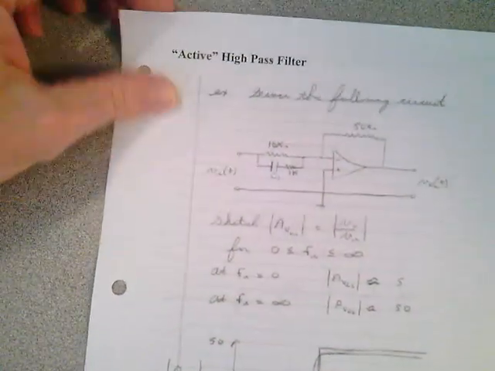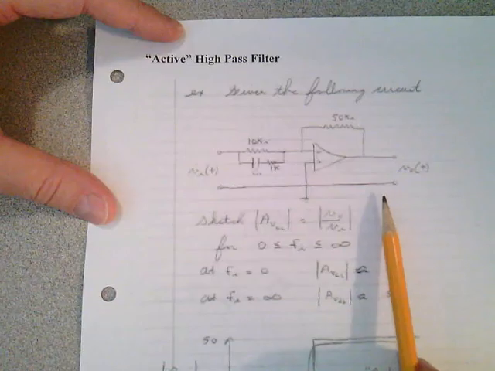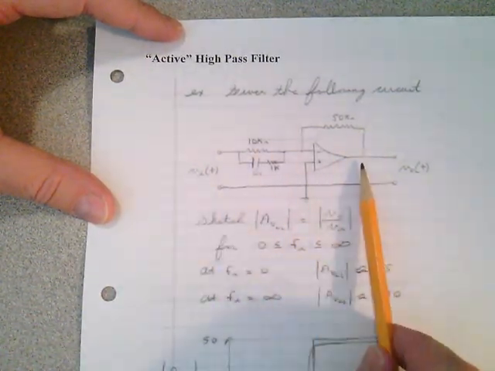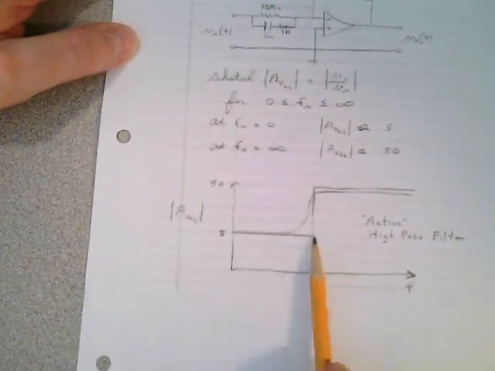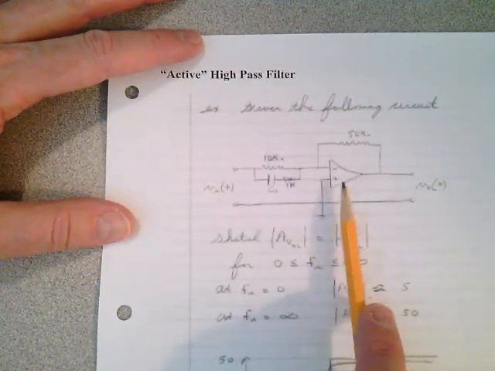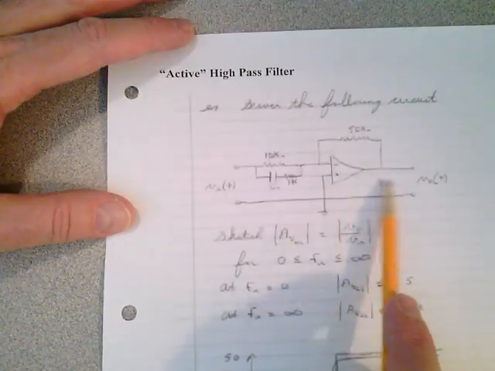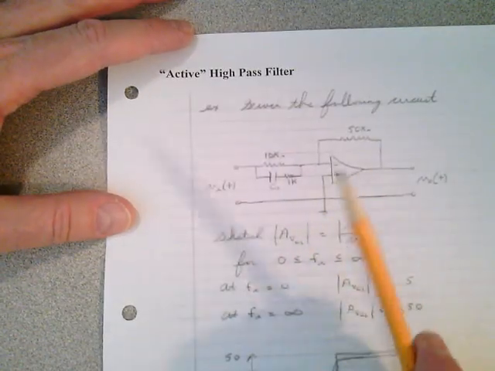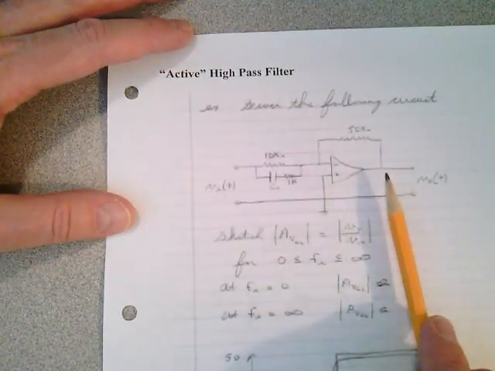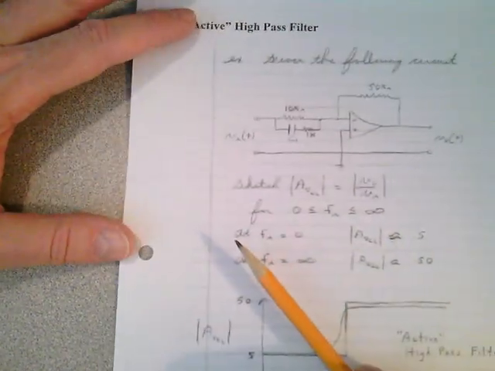Then finally, let's look at an active high-pass filter. By looking at this circuit, you probably can't see this right off the bat. But let's take a look at that circuit and determine what it is. You know it's an active filter because it has an active device in it. But is it an active high-pass filter or an active low-pass filter? Well, let's check it out.